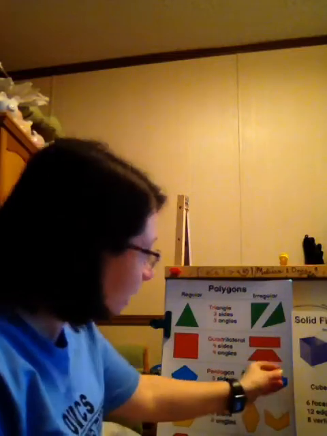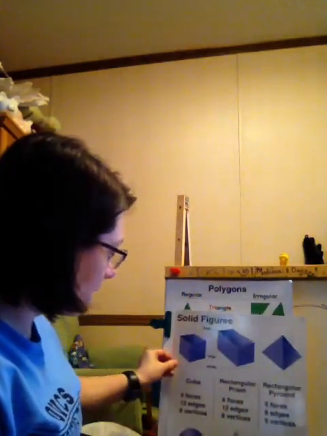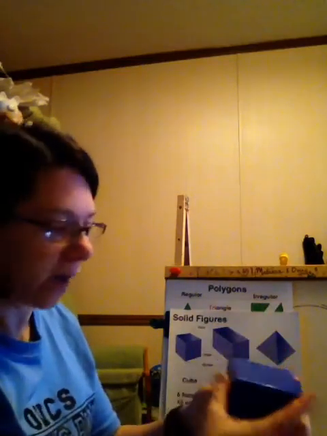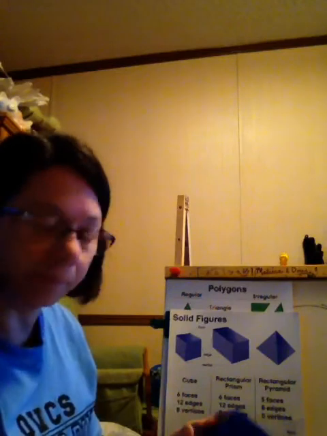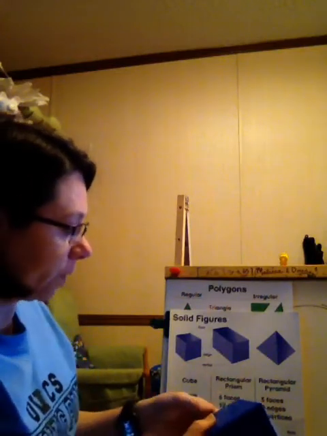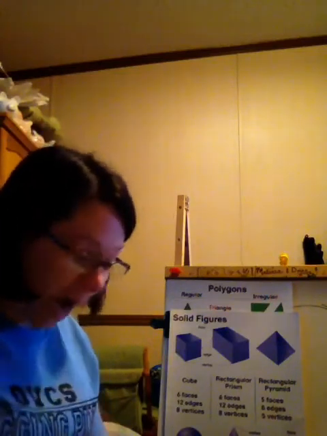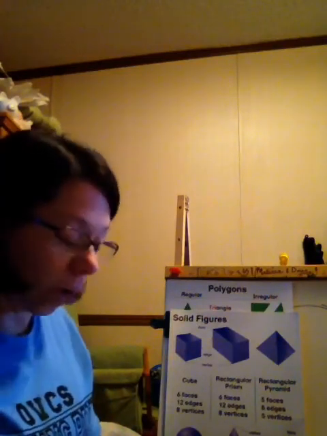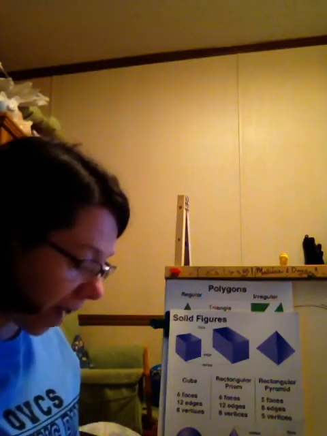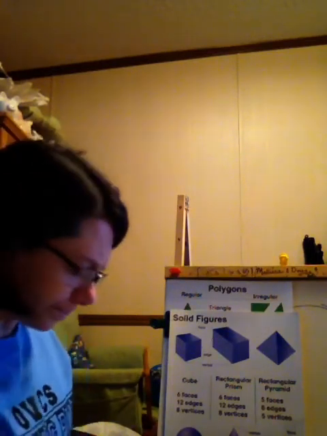The solid figures are three-dimensional, just like we talked about a cube on our last lesson. It has dimension. It kind of sticks out. It's not just flat. And so we have our chart here with our solid figures, and they want us today to do a Venn diagram on your figures about faces and edges.